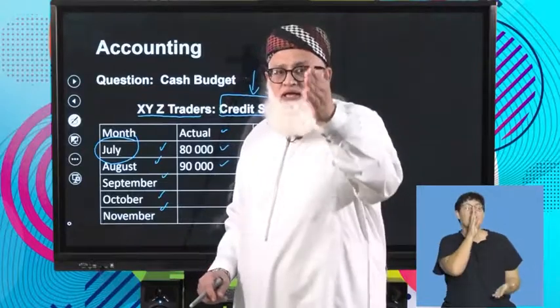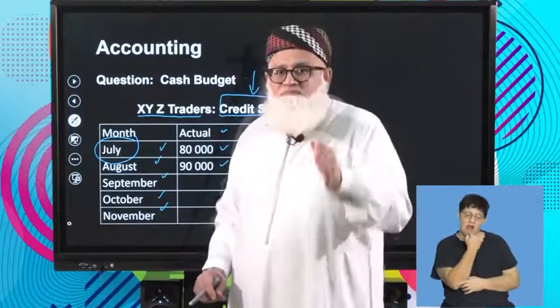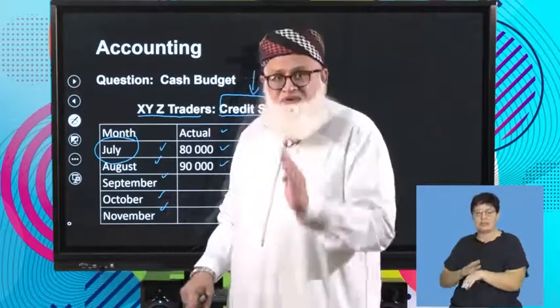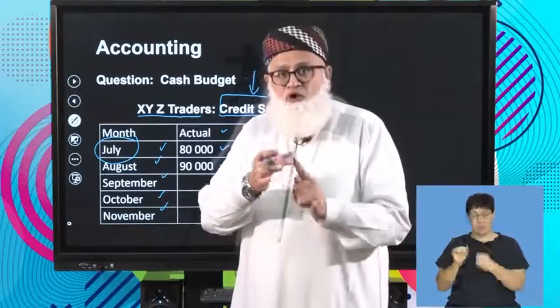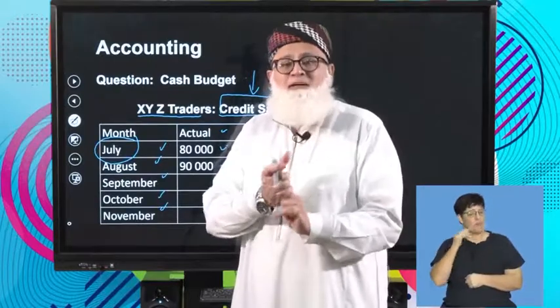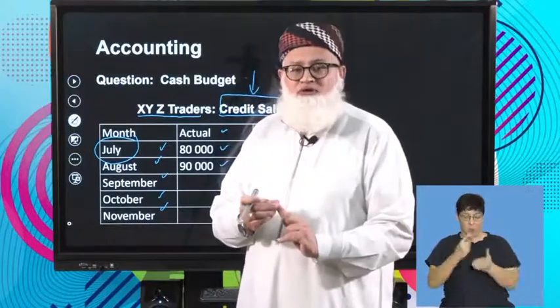And that is why it's important that when you're drawing up your table, to ensure that you cater for all the months that will impact on your budget period. Your budget period is definitely September, October, November, without doubt. But it's in terms of what will impact on the budget, it's not only September, October, and November, but there are other months that will also impact on your budget period.